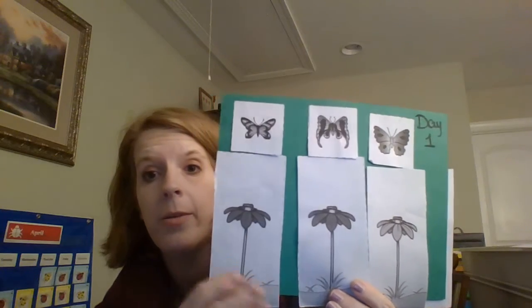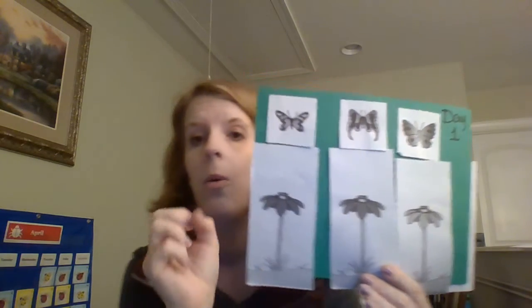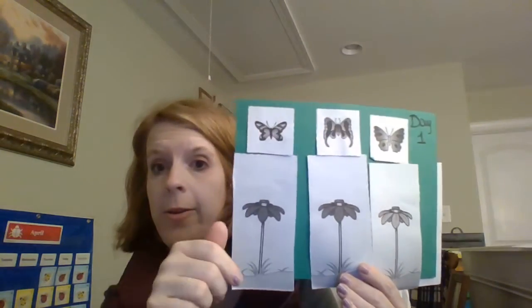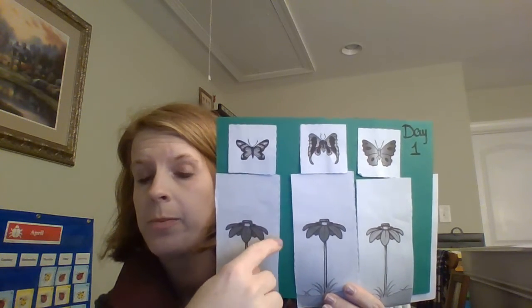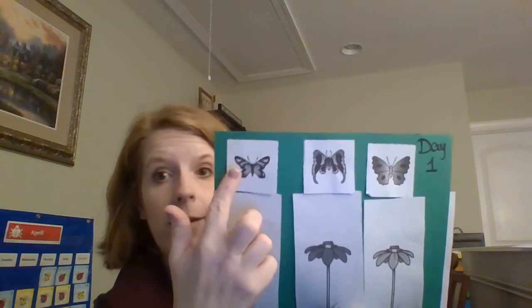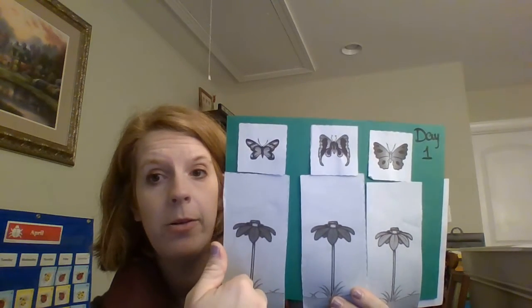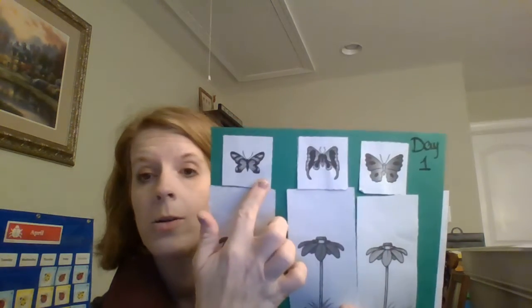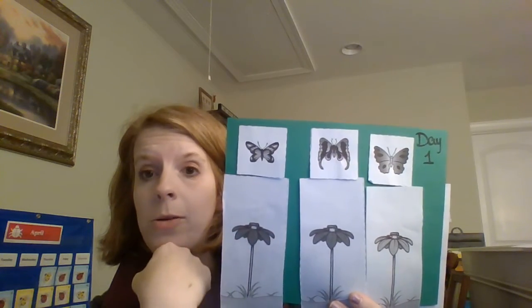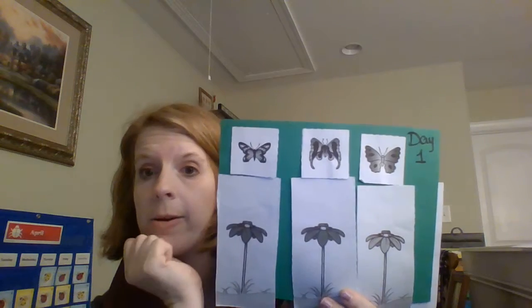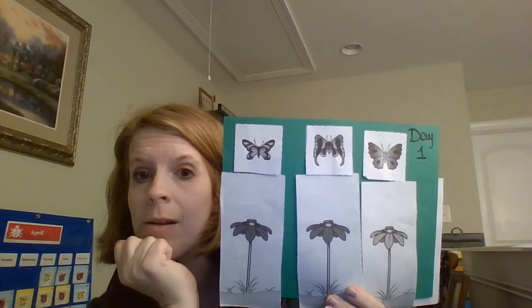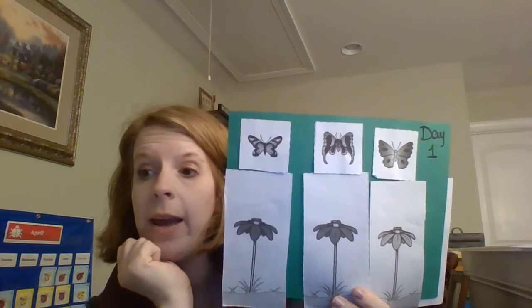Now, we have 3 choices. 1 is greater than, so are there more butterflies than flowers? Are there less butterflies than flowers? Less than? Or do we have the same amount, equal to? That means each butterfly gets his or her own flower. They're the same, they're equal.